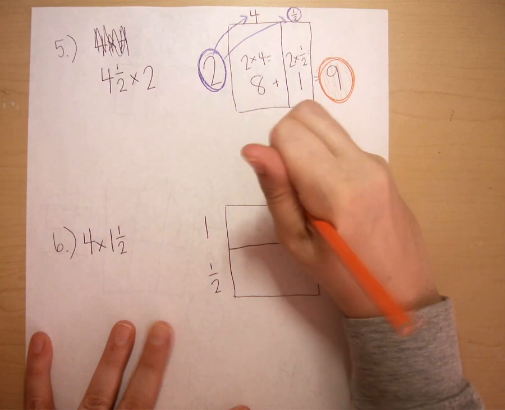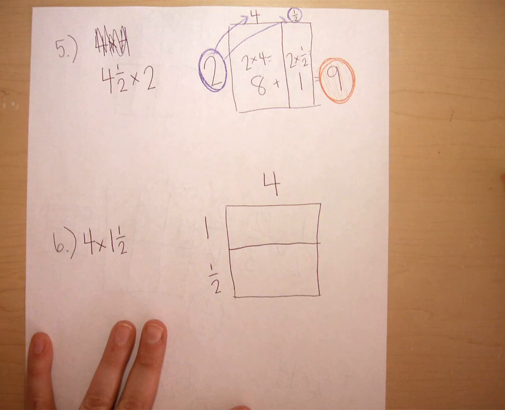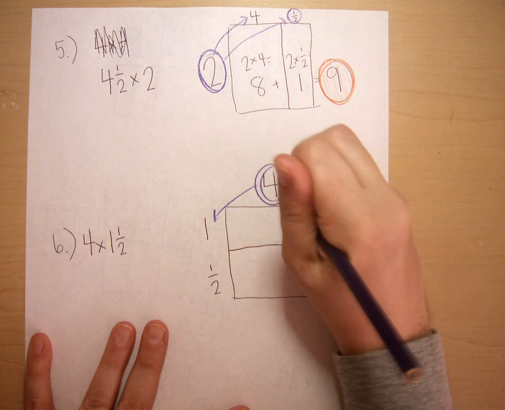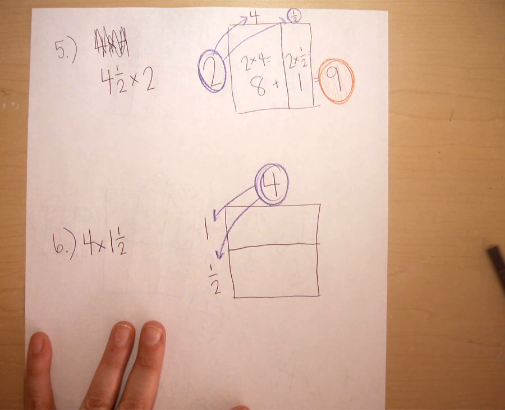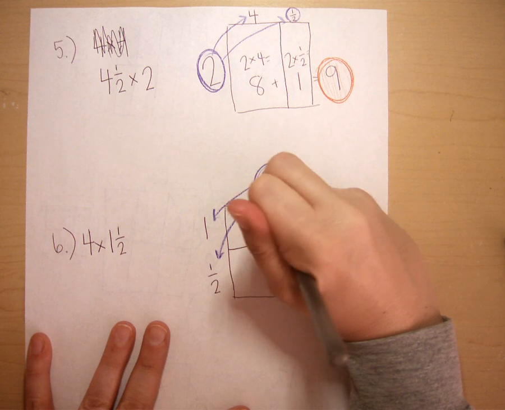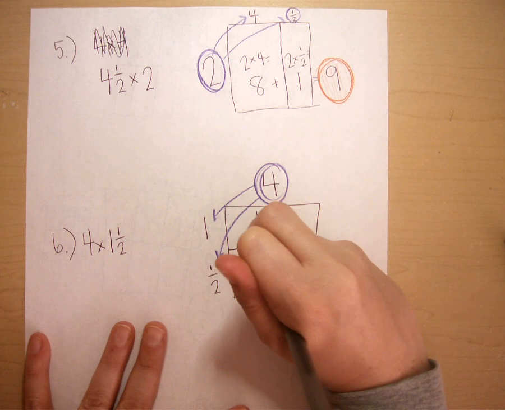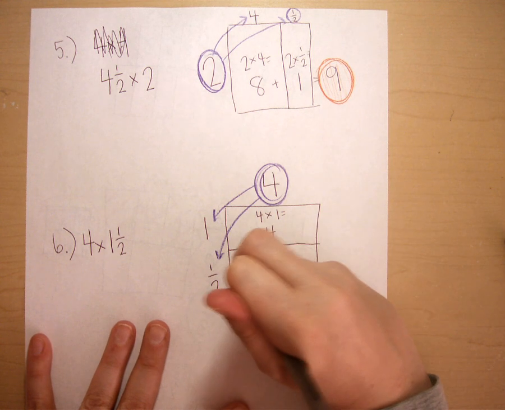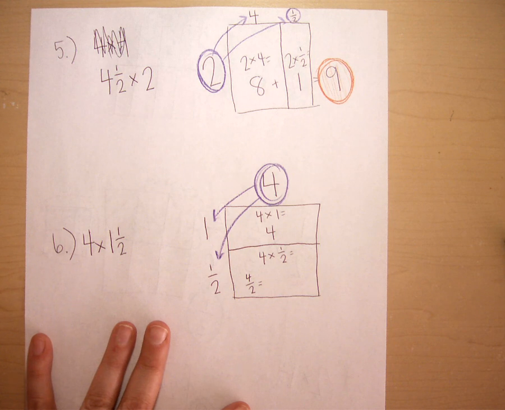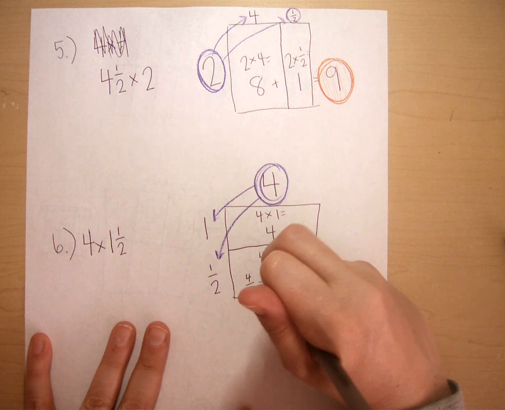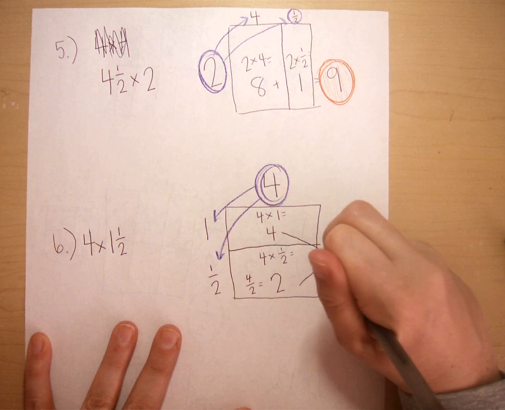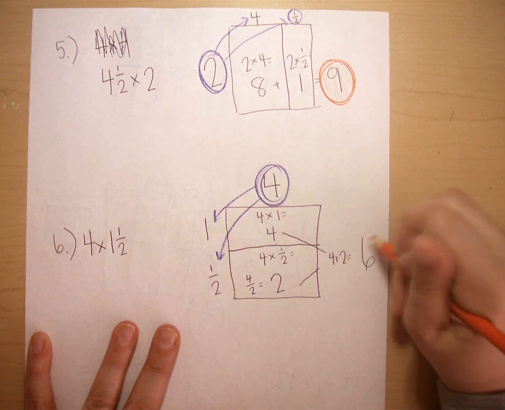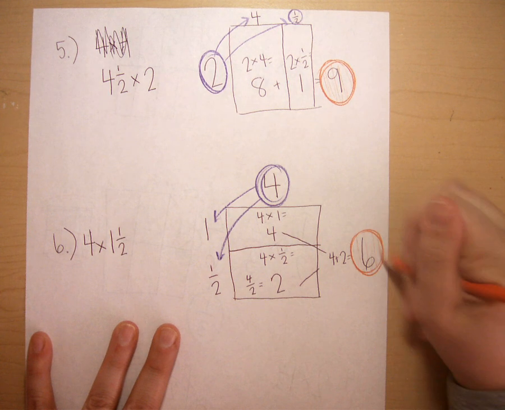Okay? I would still start with my whole number and I'm multiplying, though. Do my purple. Do 4 times 1, and then 4 times a half. So 4 times 1 is 4. 4 times a half, or 4 groups of 1/2, would be 4 halves. We see that's an improper fraction, so 4 halves would be equal to 2. And then 4 plus 2 equals 6. And so 6 is our final answer.